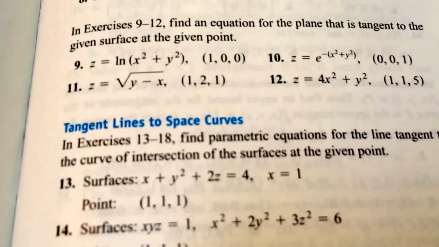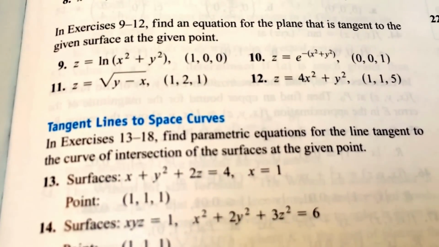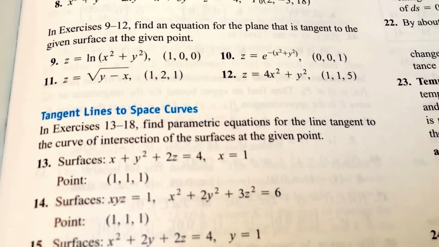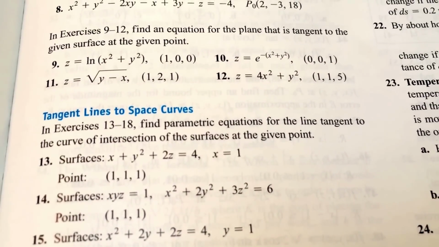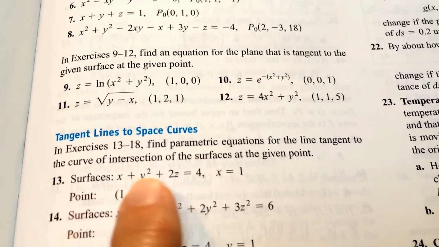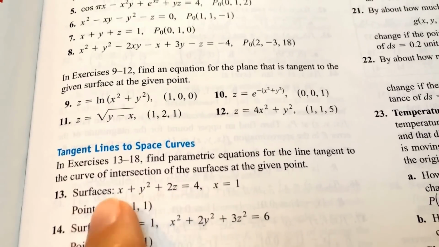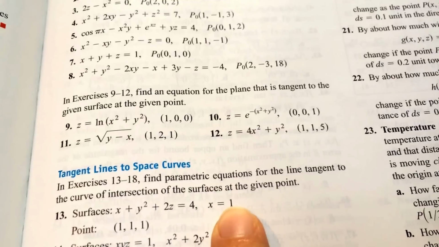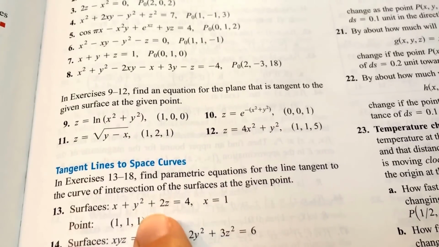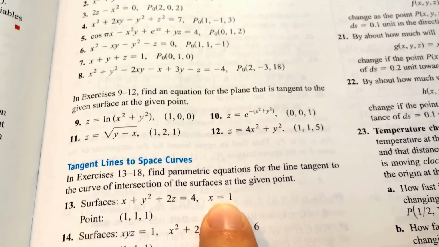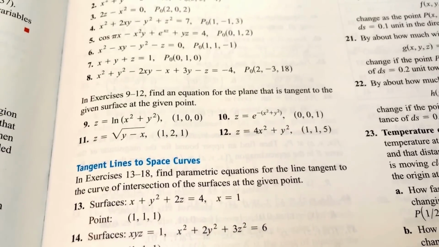All right, now let's look at the next group of problems. 13 through 18: find parametric equations for the line tangent to the curve of intersection of the surfaces at the given point. So notice here, you have two three-dimensional surfaces. We'll just look at 13 for example. That's not the one I'm going to do, but see how here you've got a surface and then another surface. What they're saying is if you intersected these two, this one is some sort of three-dimensional surface, and this one is just a plane, right? x equals 1 would just be a plane.